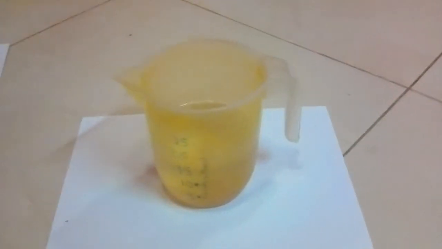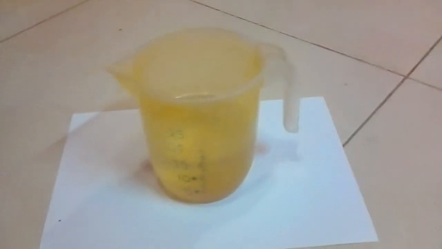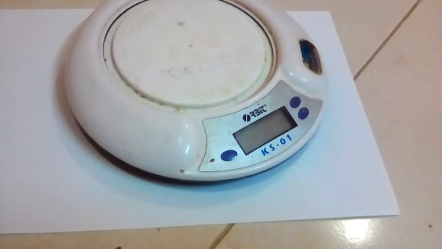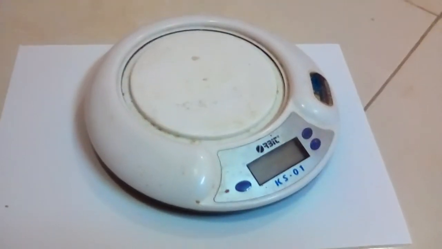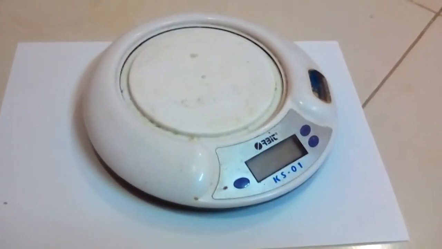This one is not a real measuring cylinder, it's just one for measuring. We are going to use this measurement written there to represent our centimeters. It's just like sticking a ruler on the side there. We are going to have water inside it. And we also need a scale for measuring the mass of the irregular object.